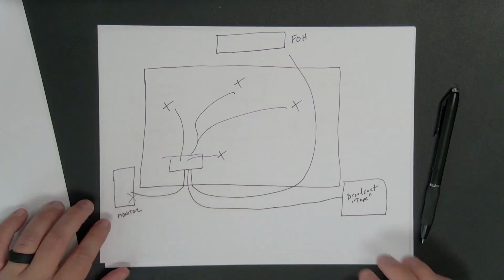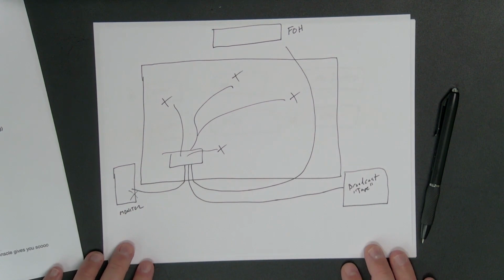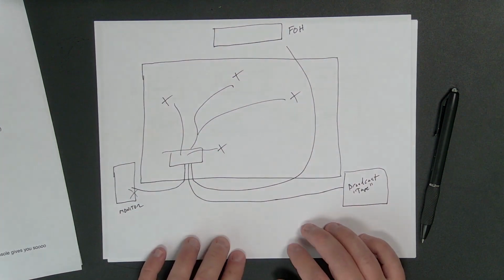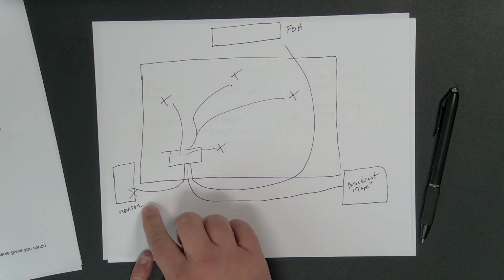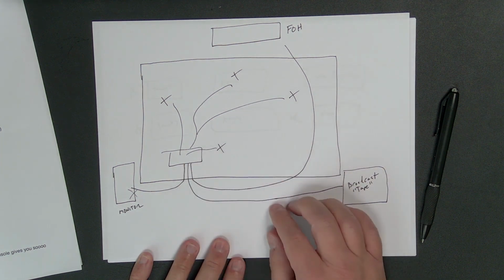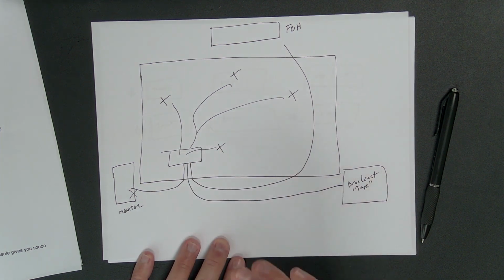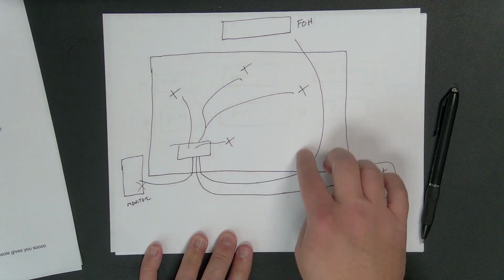traditional on-stage setup of front of house, monitor, broadcast, it allows the band to just focus on playing because there's someone dedicated to creating the best possible monitor mix just for them, to create what's called an in-ear mix or a monitor mix just for them.